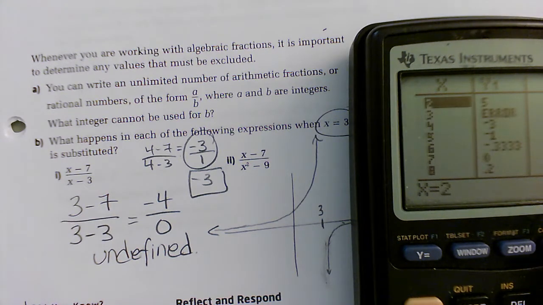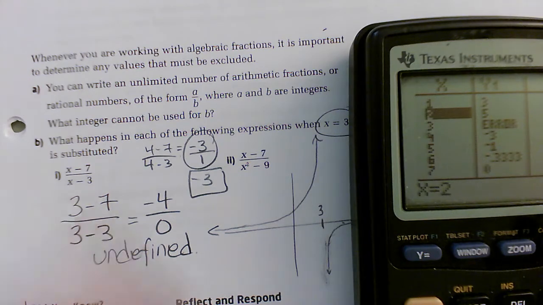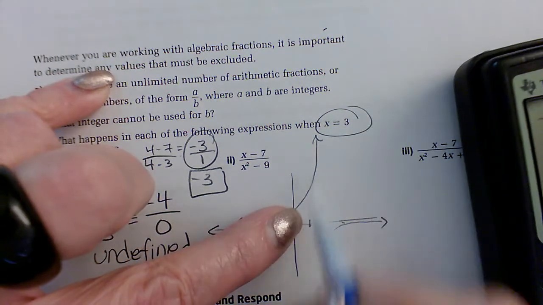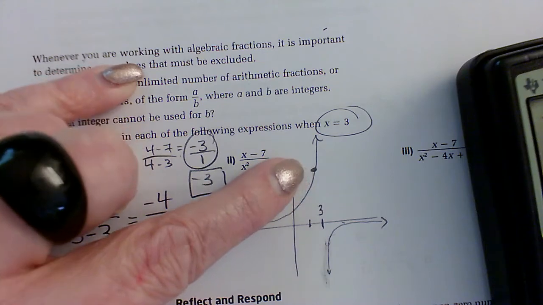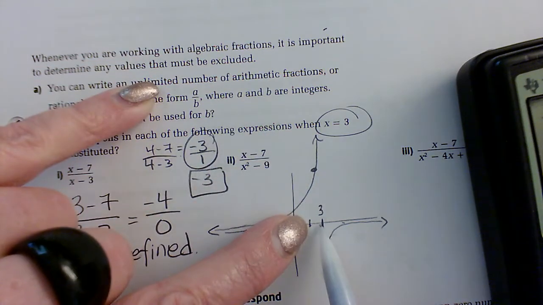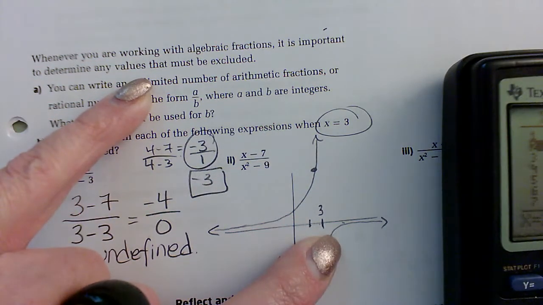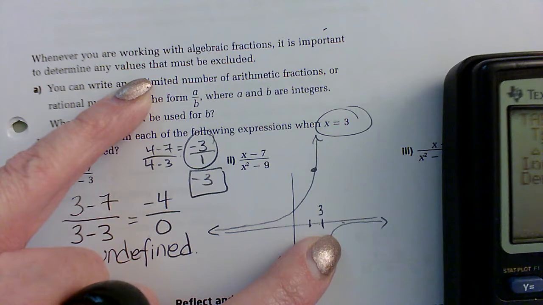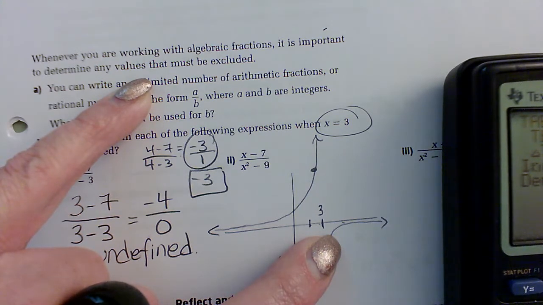Right above there. See where 2 is? 2 is actually a 5 up here. And if I chose a number that was really close, let's go to table set, and I'm going to go decimal. I'm going to go 2, but I want to go by 0.1s.